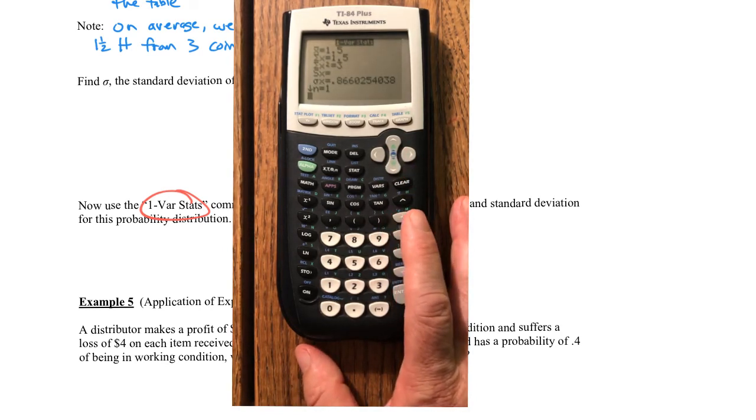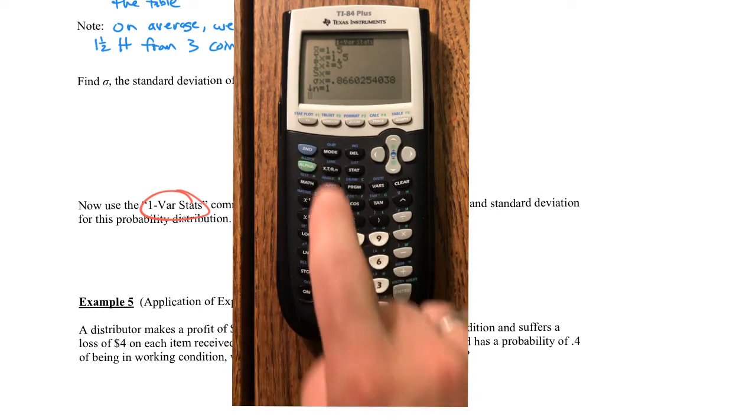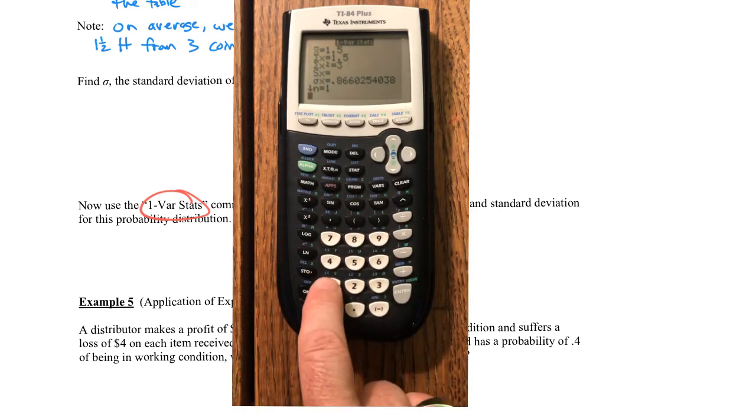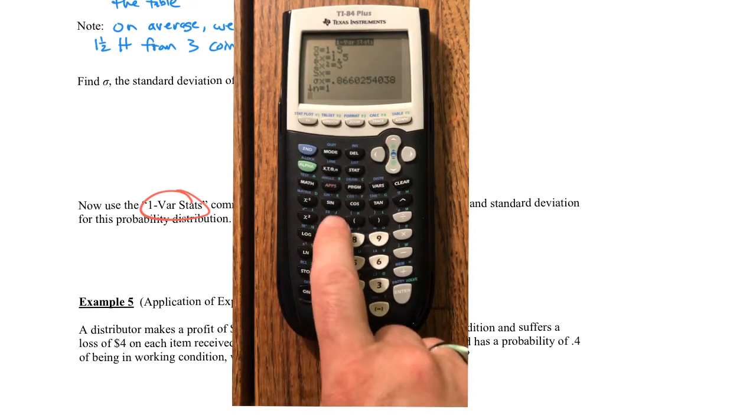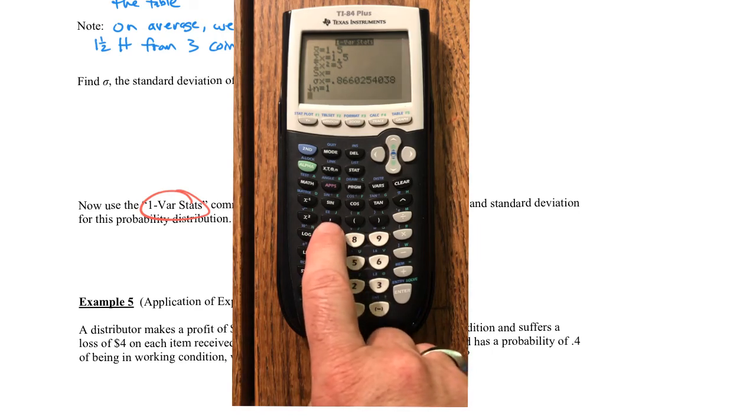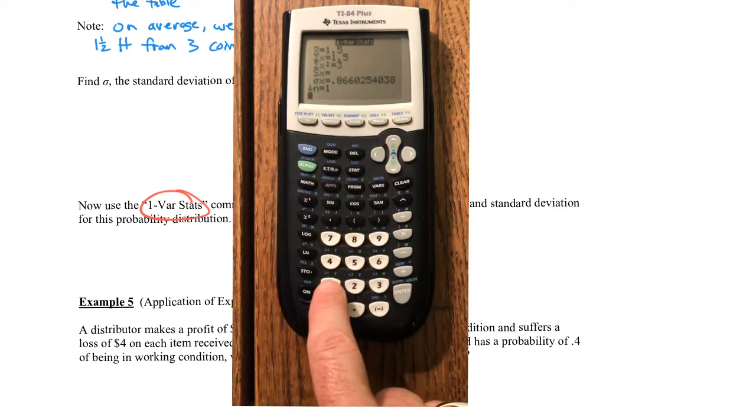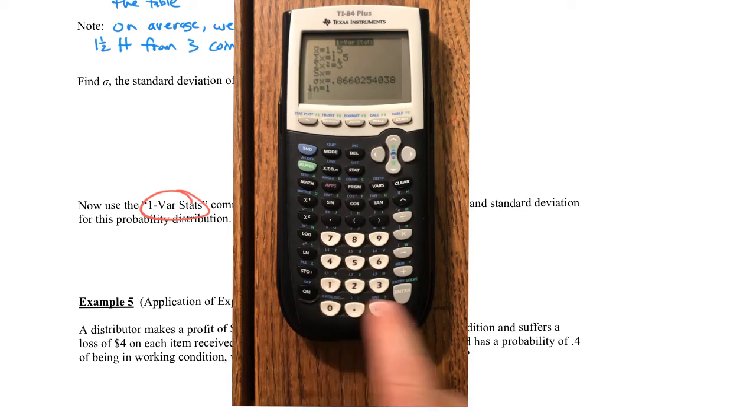Now some of you though don't see that. Some of you just see one variable stats. So if you just see one variable stats, you're going to have to tell it L1 comma L2. Before you hit enter, it'll just say one variable stats, and then go second L1, and then hit comma, the comma button right here, and then go second L2.